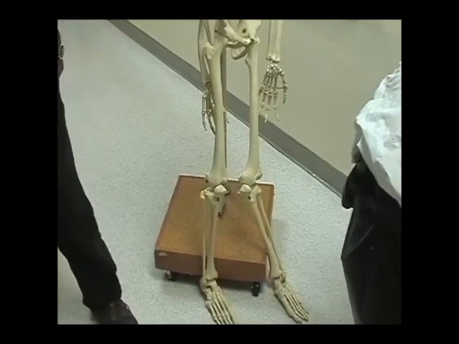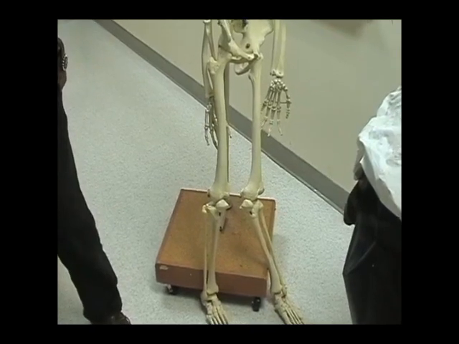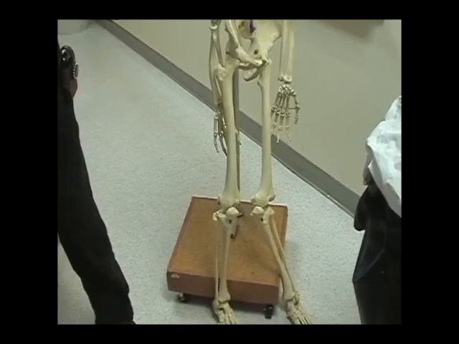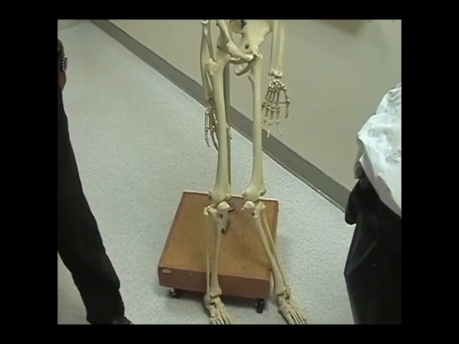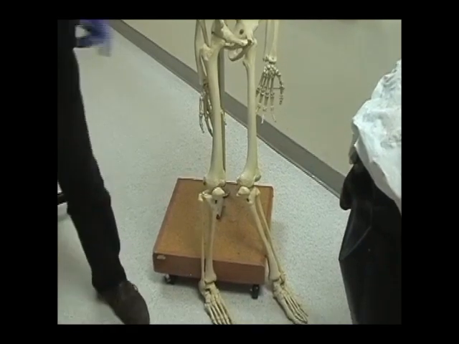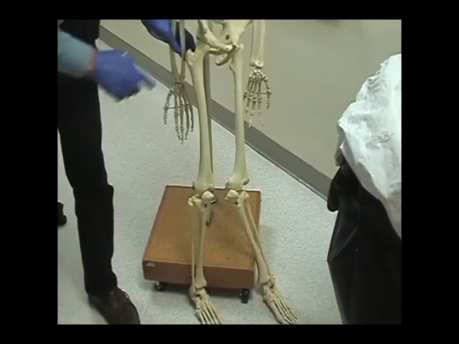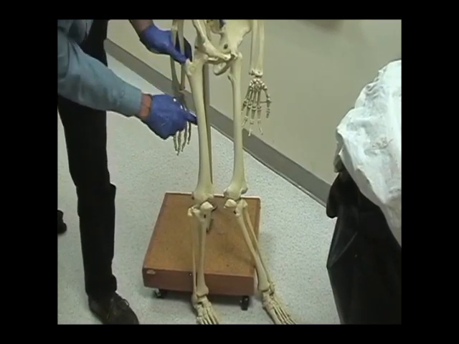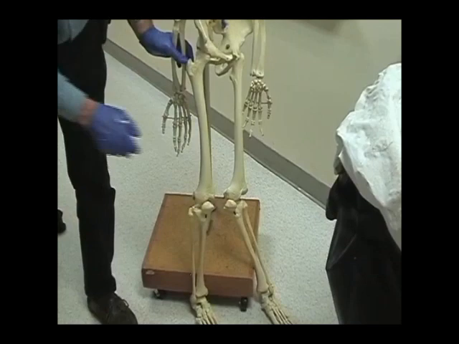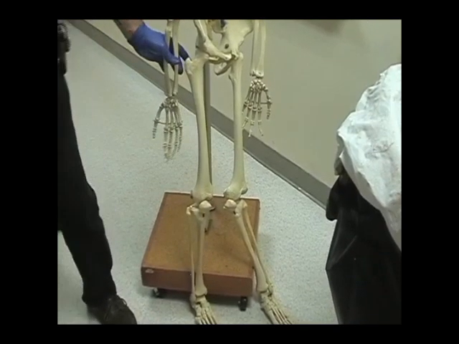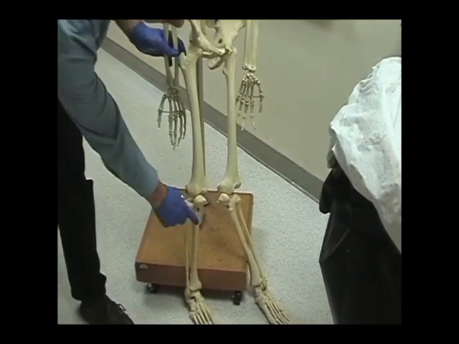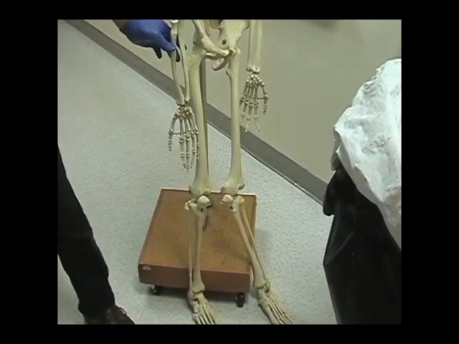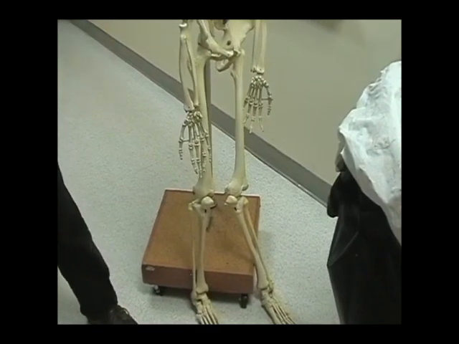The other 3 muscles of the quadriceps group have a common name of vastus. And the first of the vastus muscles is the vastus lateralis. This muscle operates the knee. The origin of the vastus lateralis is the greater trochanter of the femur, as well as the linea aspera of the femur on its posterior side. The insertion of the vastus lateralis is the tibial tuberosity via the patellar ligament. The vastus lateralis, its action is extension of the knee.